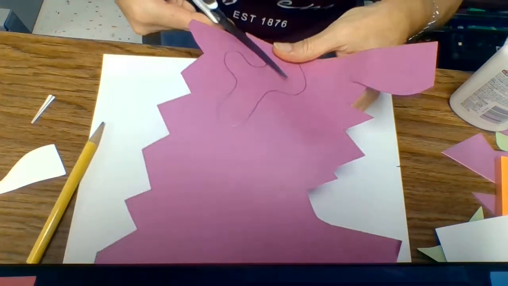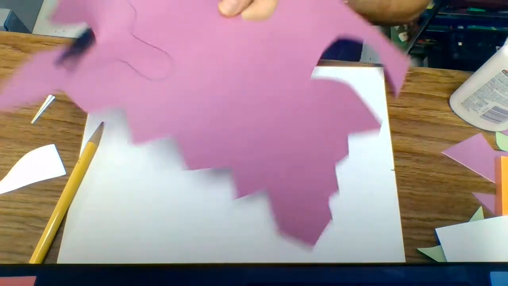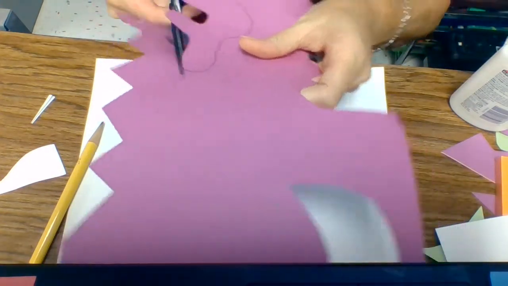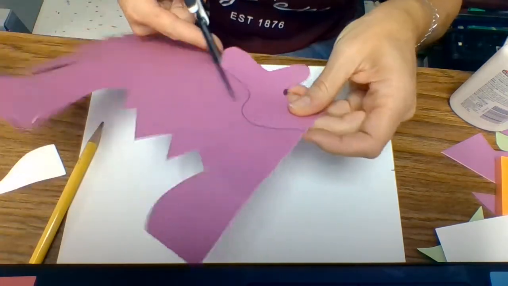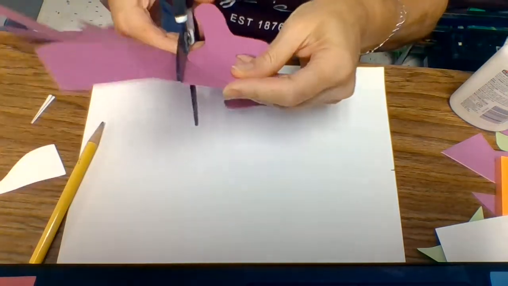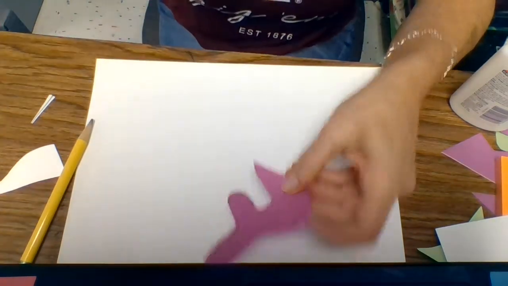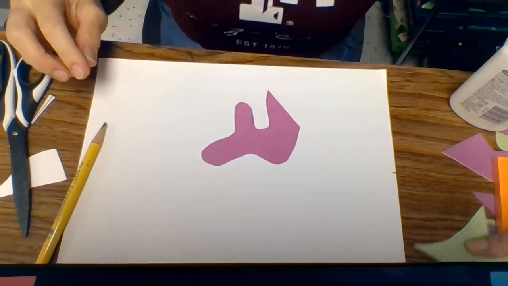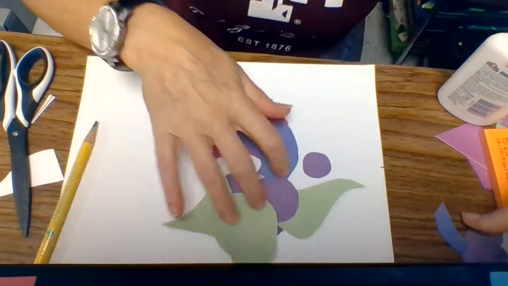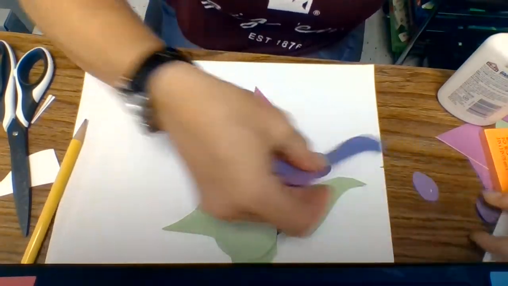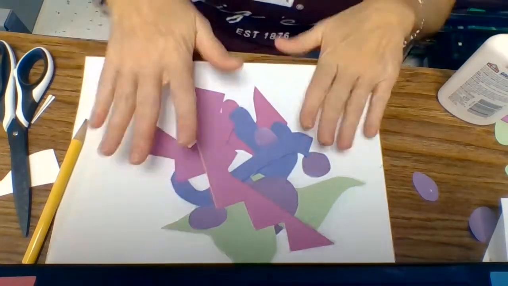I want you to draw and cut out all your shapes first, and then make a pile of them. If you only have one color of construction paper, that's fine. I am going to cheat here a little bit. I've already cut out a bunch of shapes and I have them in a pile, okay?